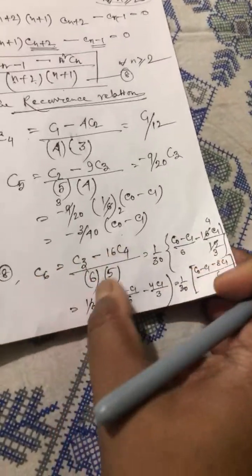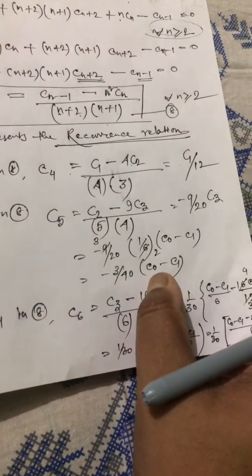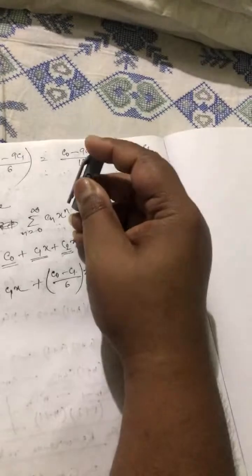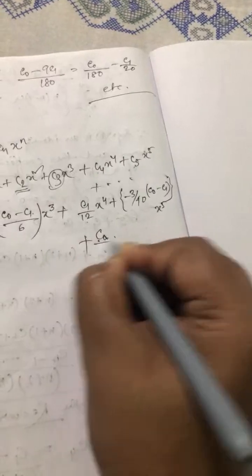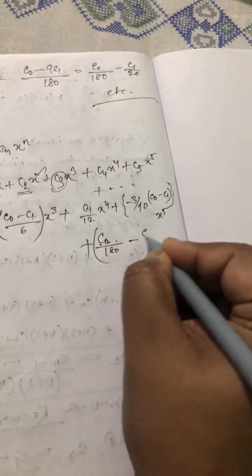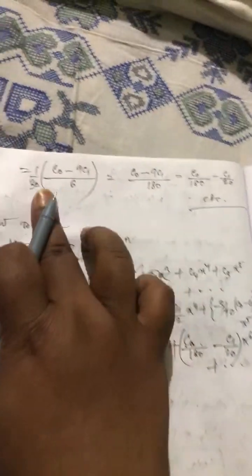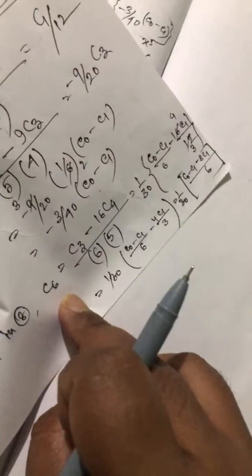What is C5? Minus 3 by 40, C0 minus C1, x to the power 5 plus dot dot dot. Okay. And if you want to write one more term, what is C6? C0 by 180 minus C1 by 20, x to the power 6 plus dot dot dot. This is the expression. We have obtained this one as C6. This one is C6, don't forget.